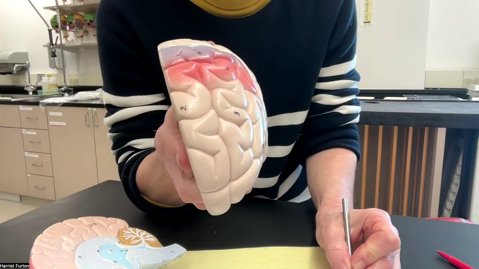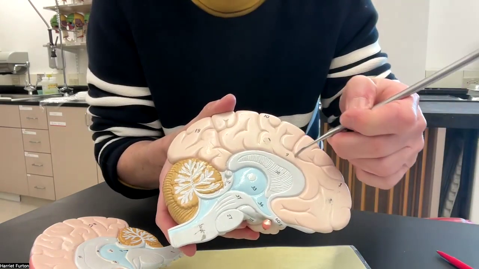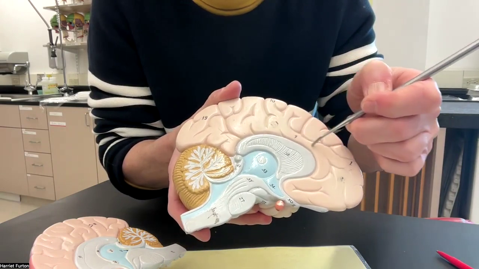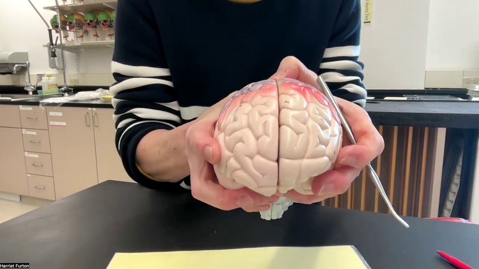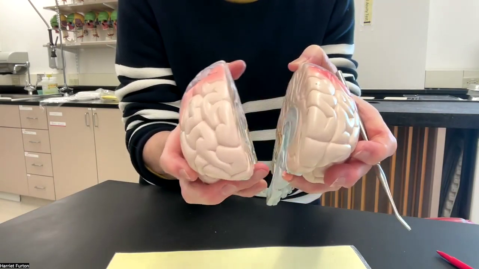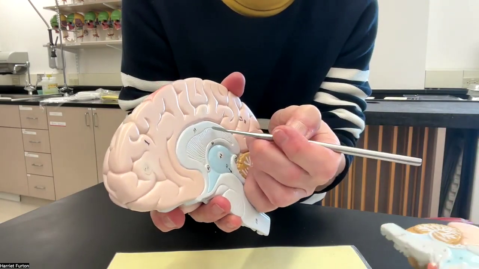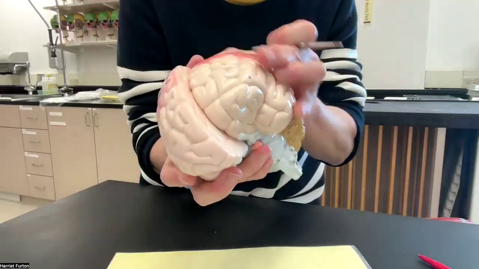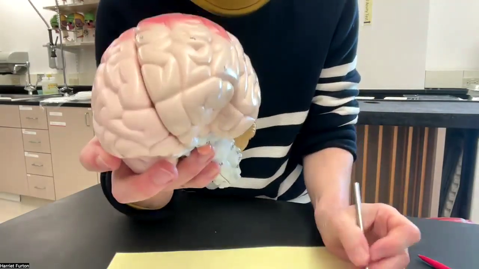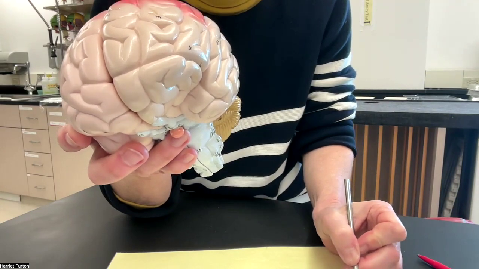We have the cingulate gyrus. One of them is this one. It's really deep. You have to cut the brain, cut the corpus callosum, this one, to separate the brain. We have the pre-central and post-central gyri.